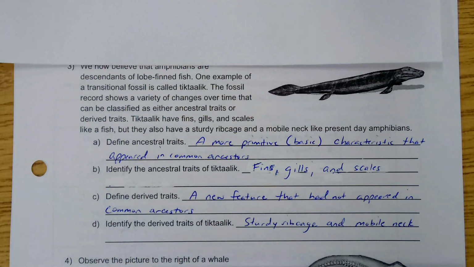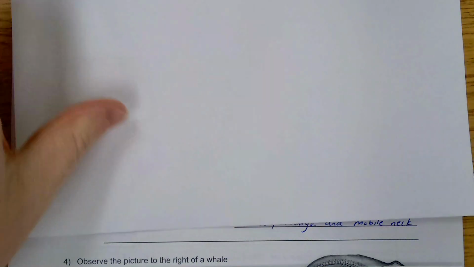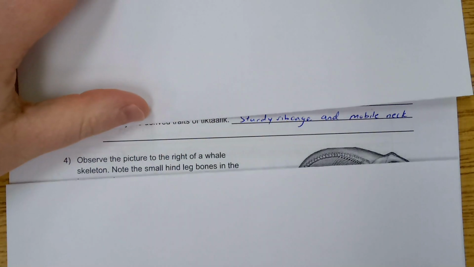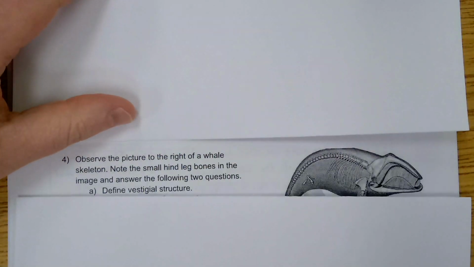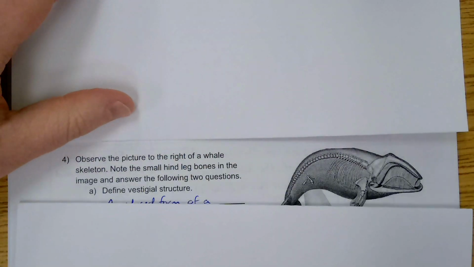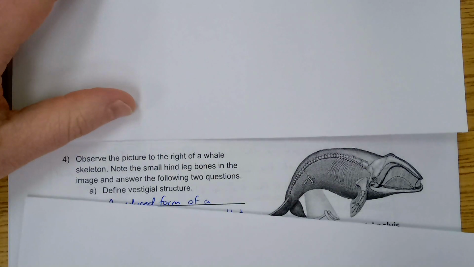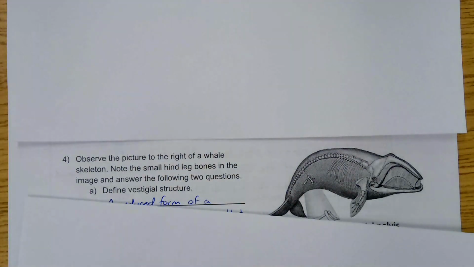Question 4 talks about the whale. Okay, so it says, observe the picture to the right of the whale skeleton and note the small hind limbs in the image and answer the following 2 questions. The first is, hey, define vestigial structure.